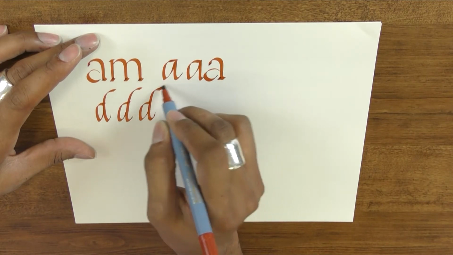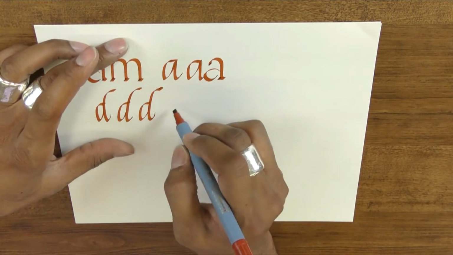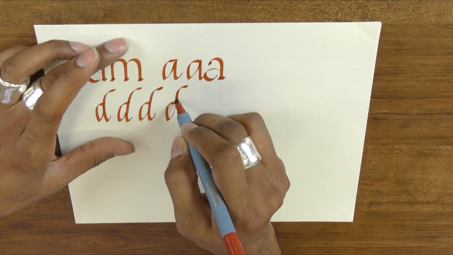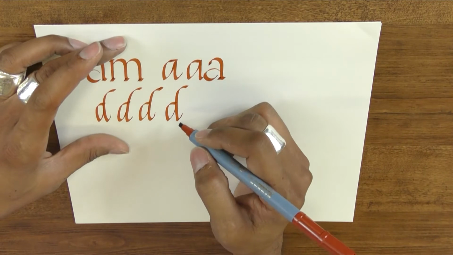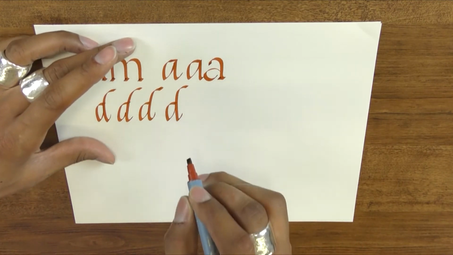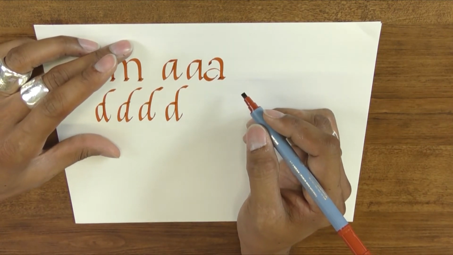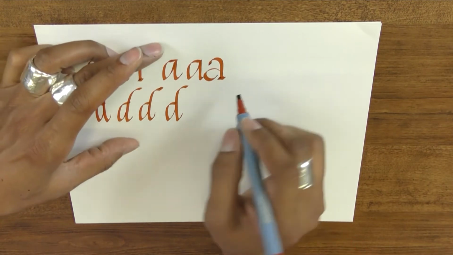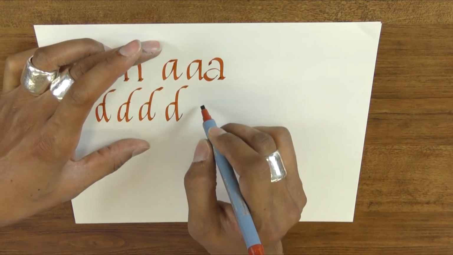So the corsiva tended to have these ball serifs, where the formata had these bracketed serifs. Some of the formata, which is what I base my italic on, some of it was more upright. And I find this upright italic a little bit easier to learn. And once you've learned the upright, you can move on to learning the italic that is off at 3, 5, or 7 degrees.